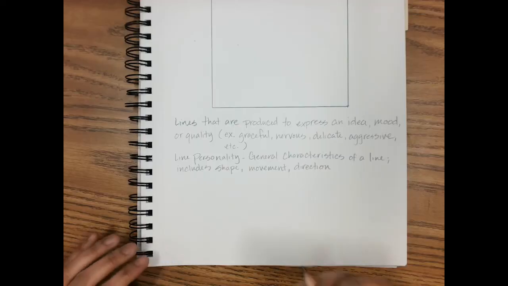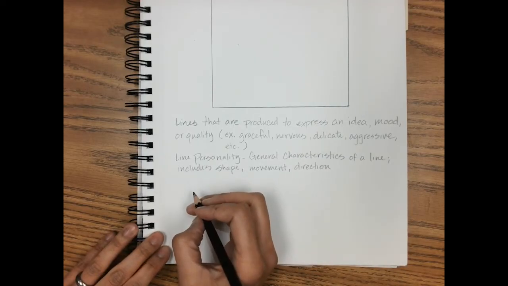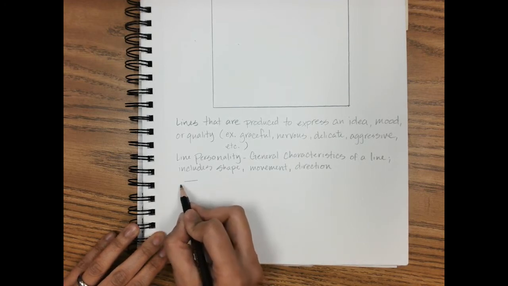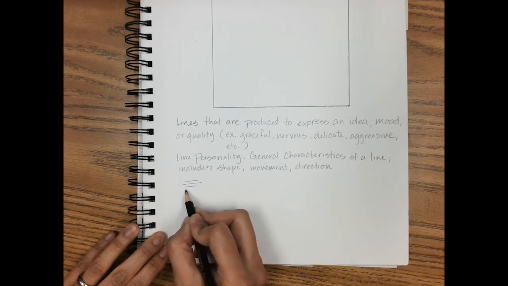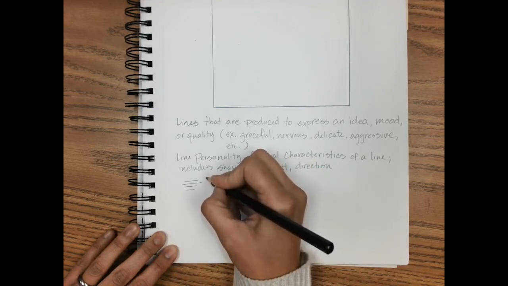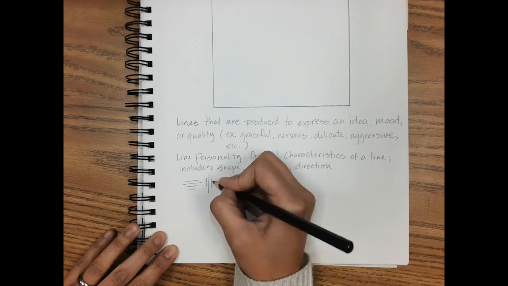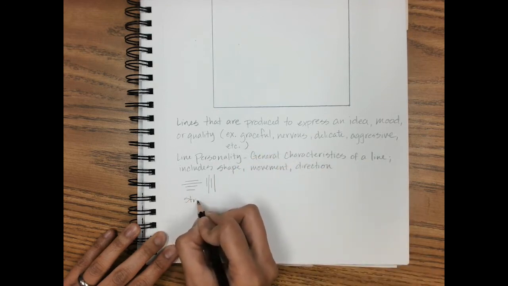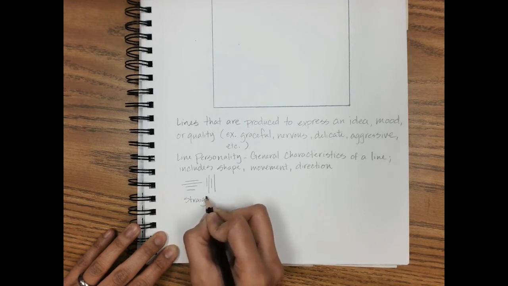You are now going to draw different examples of line personalities. So the first one that we're going to draw are straight lines. So what I'm drawing right now are straight lines going horizontally and in different sizes and vertically in different sizes. So this is straight lines.